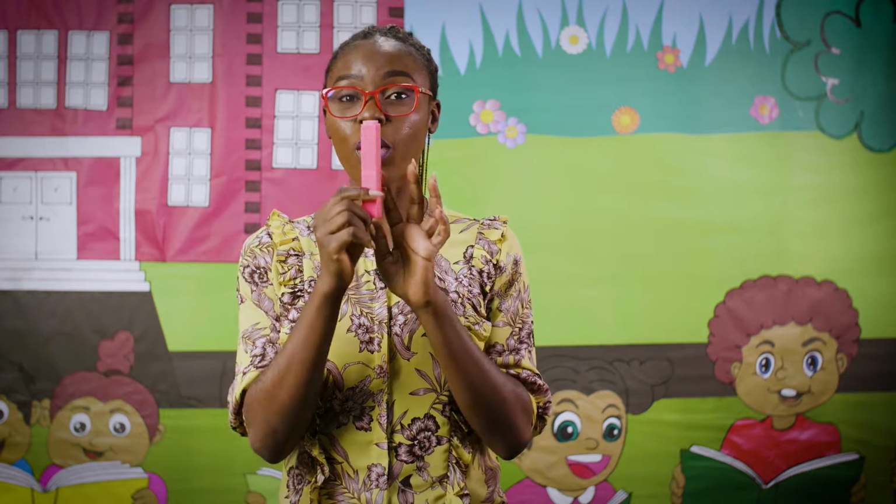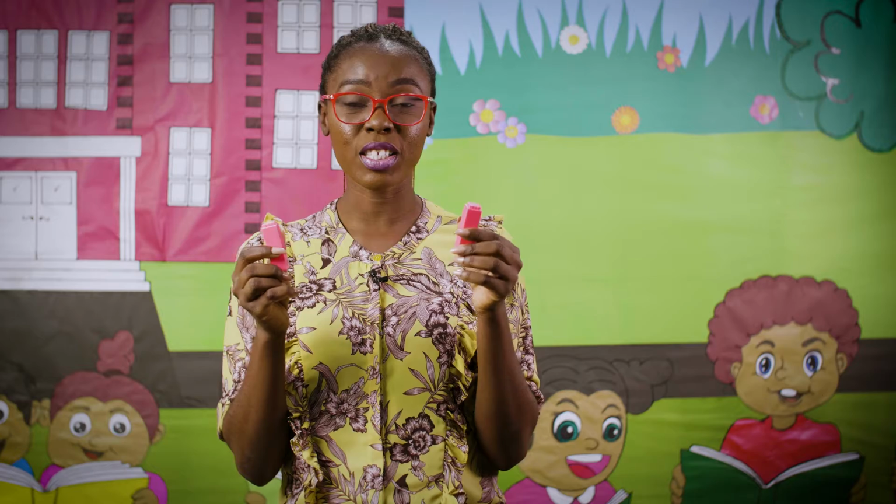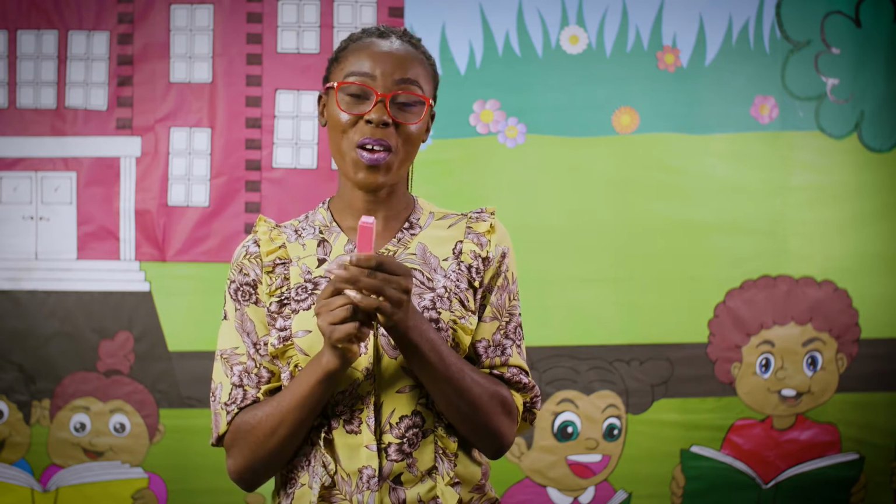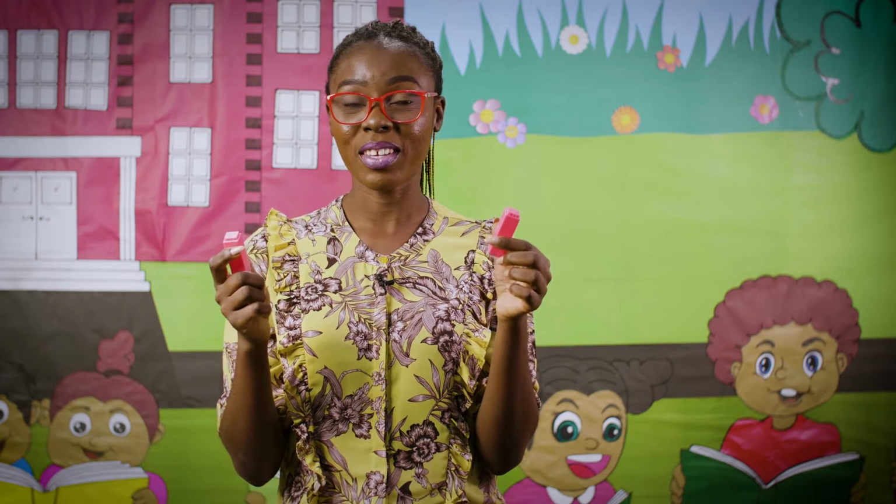Now, just like your pizza has several slices, you can cut a whole or split a whole into different fractions. But right now we are going to look at how to split a whole into two parts. Now when you split a whole into two parts, you have what is called a half. You have a half. From a whole, when you split it into two, you have a half.